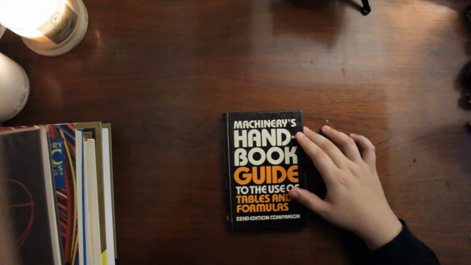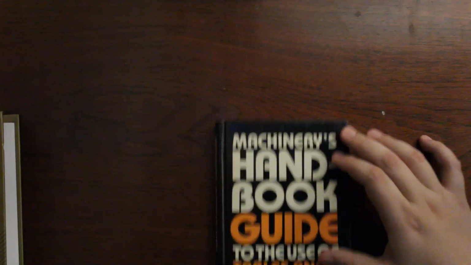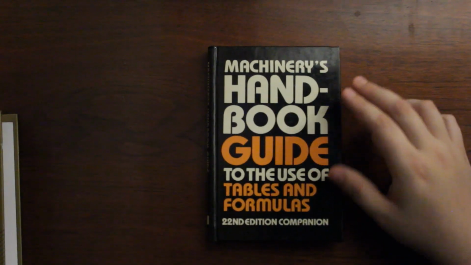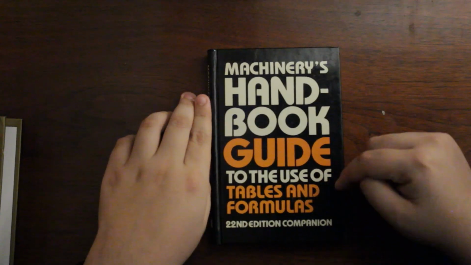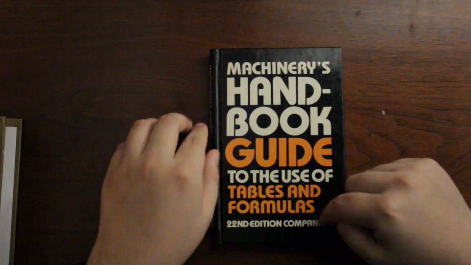So this one, as you can see again, Machinery Handbook Guide to the Use of Tables and Formulas, second edition companion. So here's the ISBN, the international standard book number, if you ever want to refer to it.